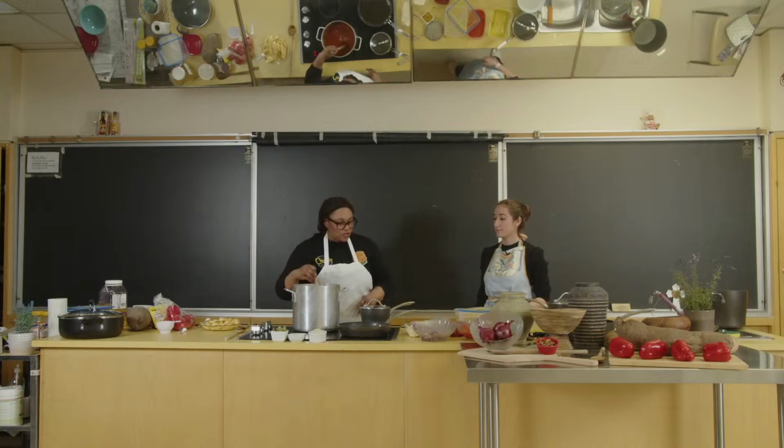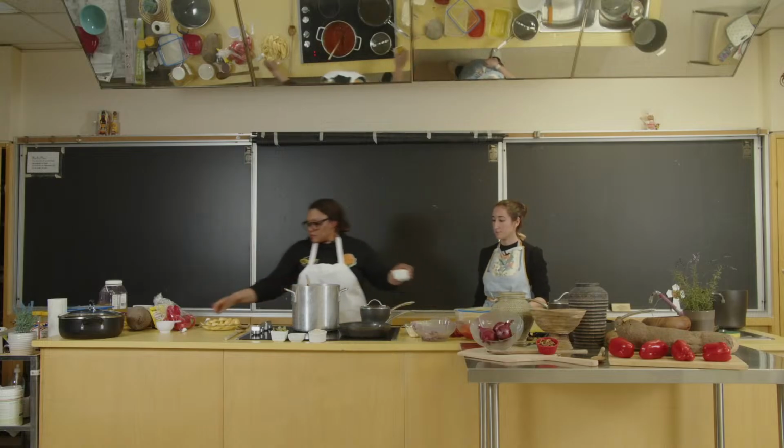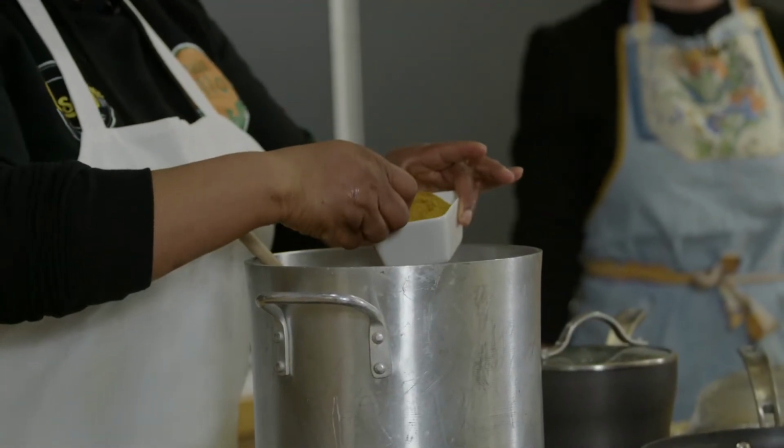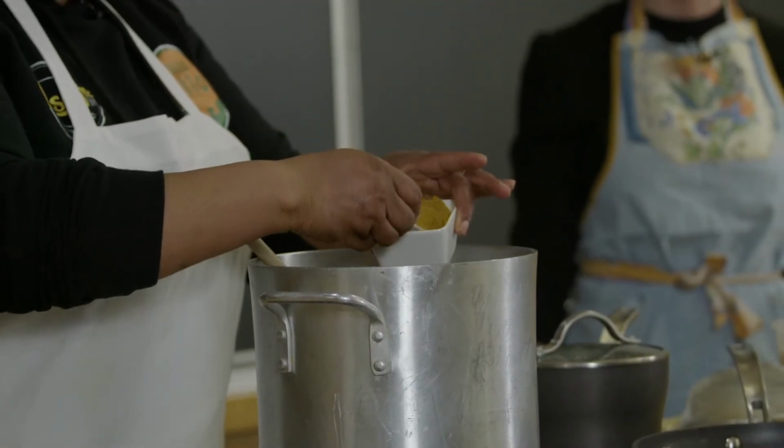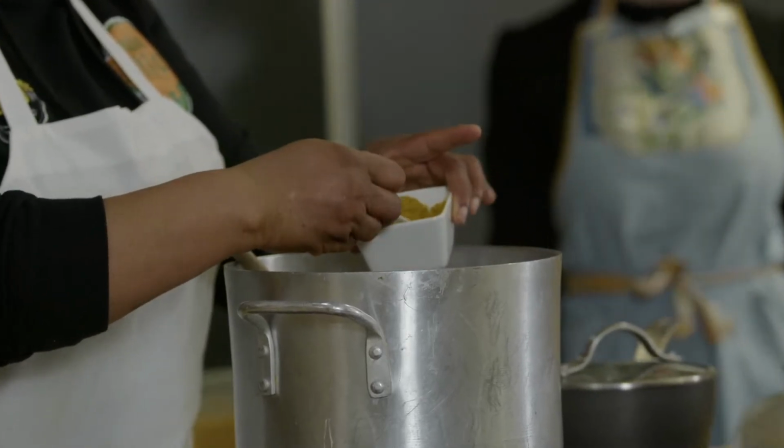Okay, so while we wait for it to boil, I think we can throw in our curry. Is that also measured with the heart, or is that more exact? Measure with the heart. Measure with the heart.